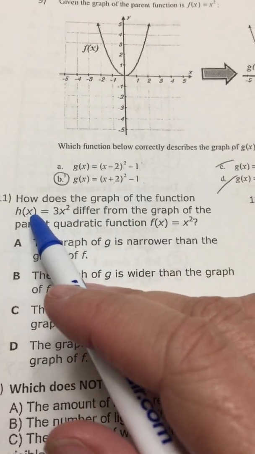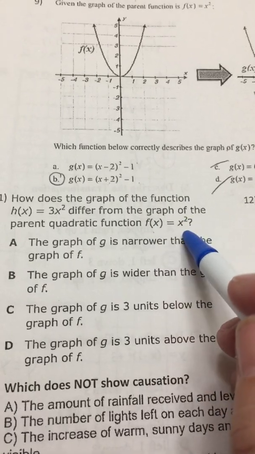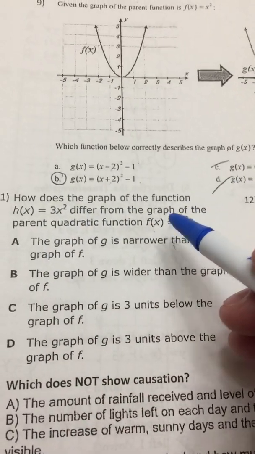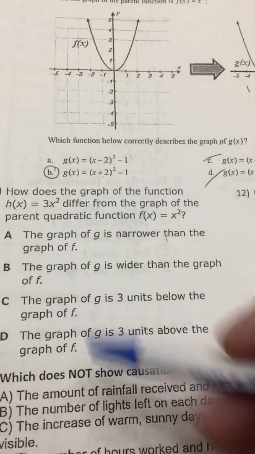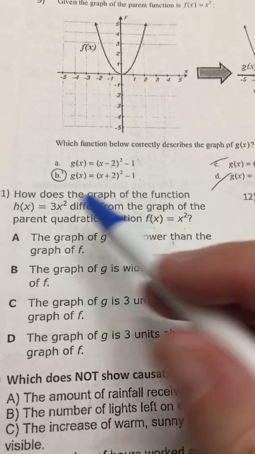How does the graph of this one, h of x equals 3x squared, differ from the graph of the parent, f of x equals x squared? These are two equations I can put in the calculator. And when I go put them in, I can just look to see what happens. So these are the easier versions of these. So these are perfectly doable on the STAR test. You just go graph them and see what happened.